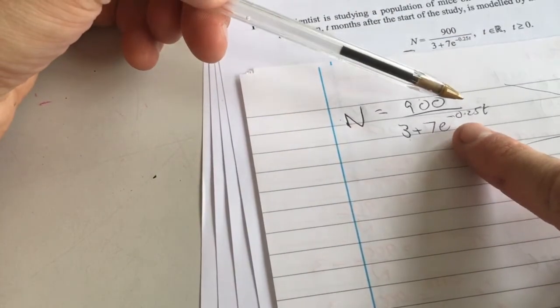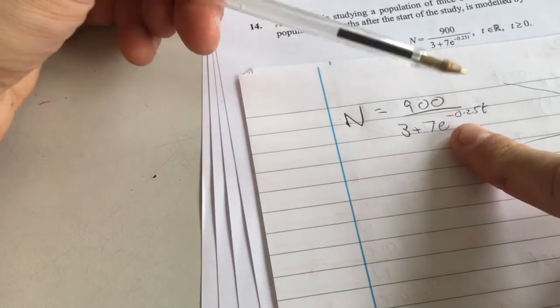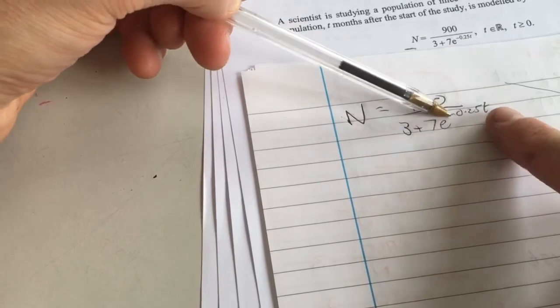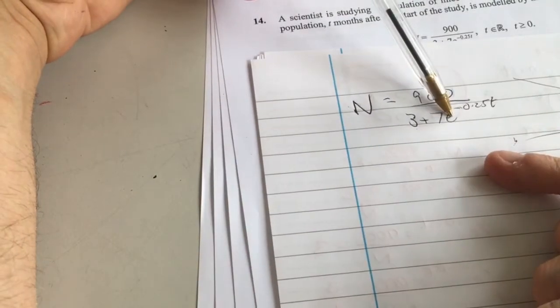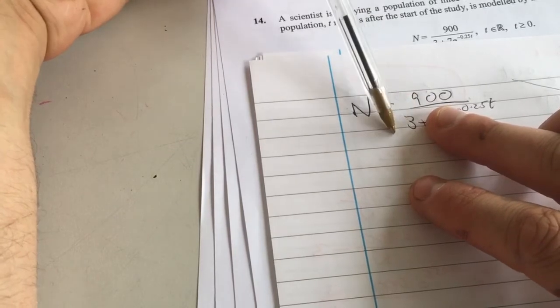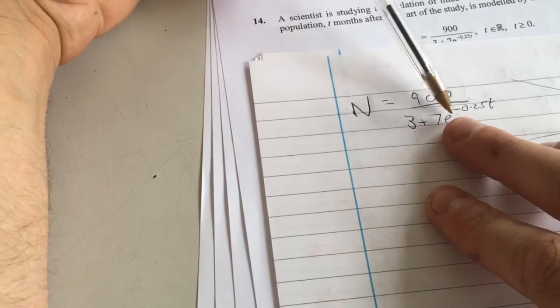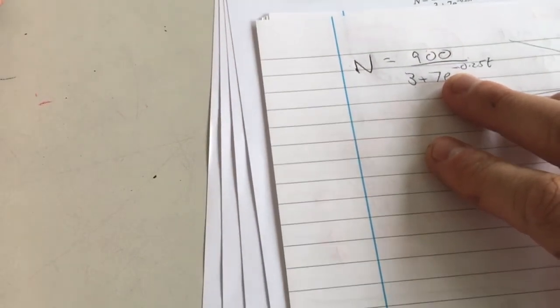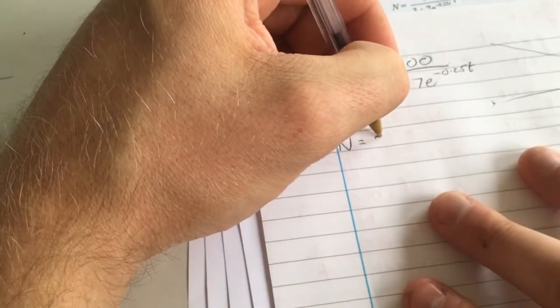So we want e to be a minimum. E tends towards 0. It's never exactly 0, but it does tend towards 0. So if we assume e goes to 0, 7 times e will be 0, so our maximum will be 900 divided by 3. Any other e value will give 900 divided by something bigger, which will be a smaller overall value of n. So assuming that goes to 0, you get 900 divided by 3, so our maximum number of mice is just 300. So one mark, state the value p, 300. Cool, right, that's it.